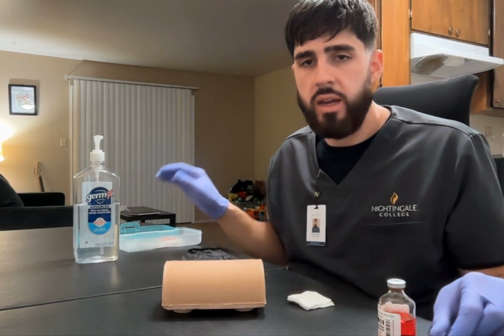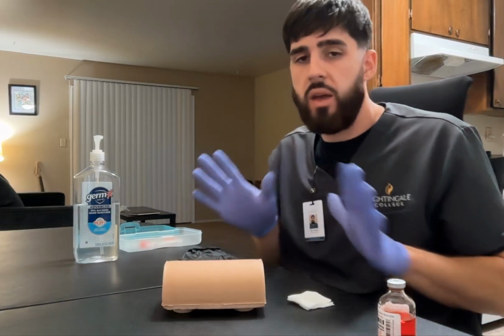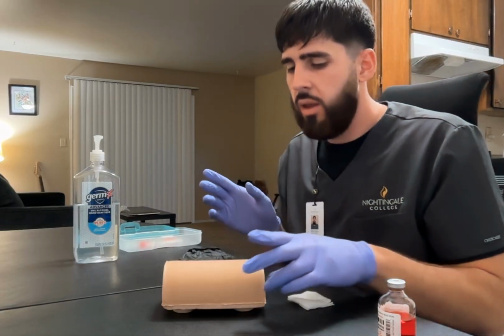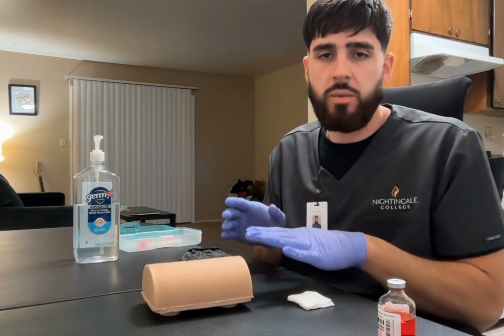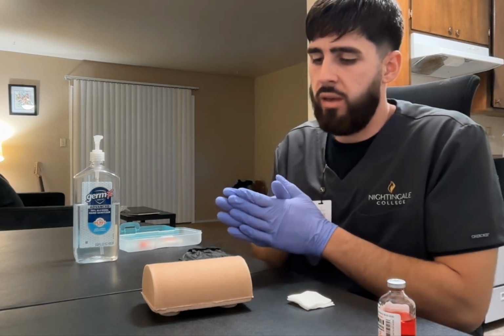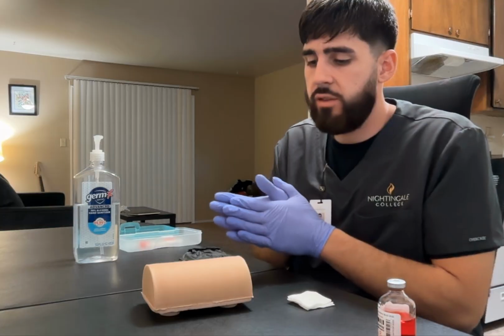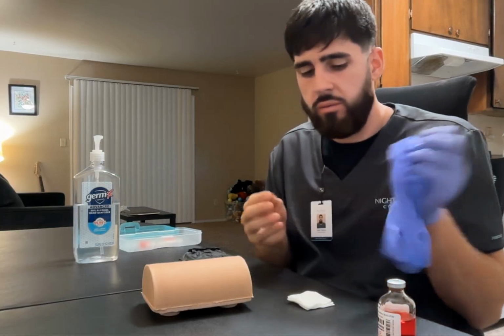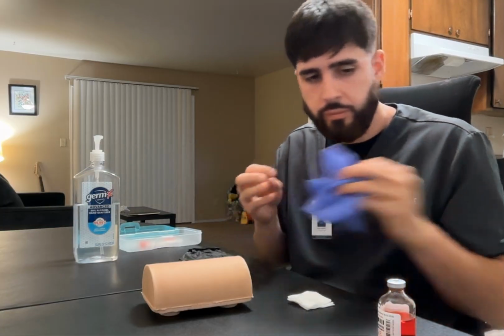I threw away my syringe without recapping it, which is the correct way to do it. I have now injected the medication. I see the bleb. I'm checking for any immediate adverse effects. I can now remove my gloves, throw those away, perform hand hygiene.